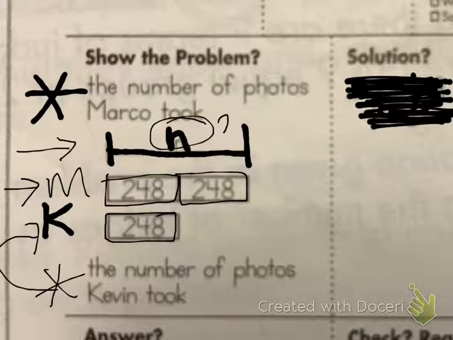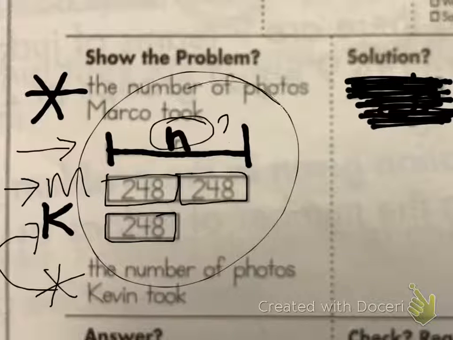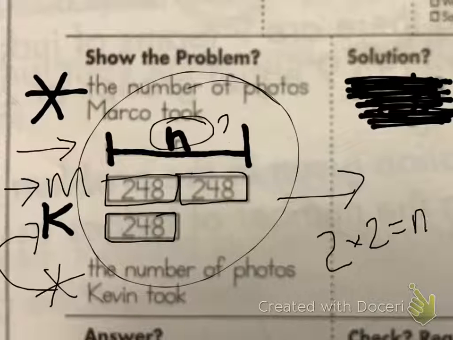So then you need to ask yourself, how can I put this into an equation? How can I solve this? So in your solutions box, I want you to think, how can you solve this? How can you make all of this into an equation over here? And remember, an equation is when we write down something like 2 times 2 equals n? Well, we don't know what n is, but we know that 2 times 2 equals 4, so 4 equals n. So go ahead and try that on your own and try to write down an equation in the solutions box.